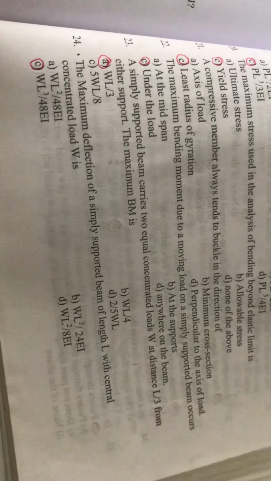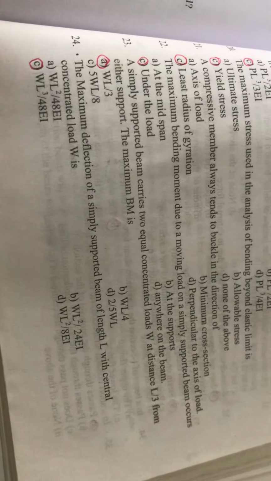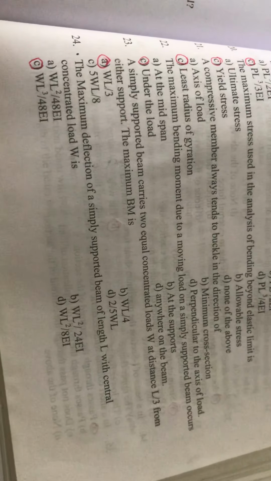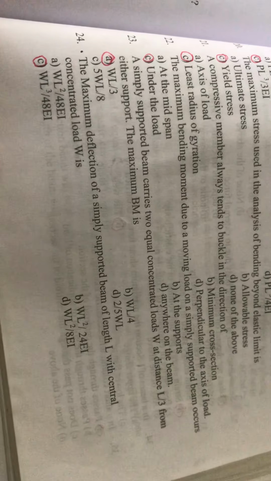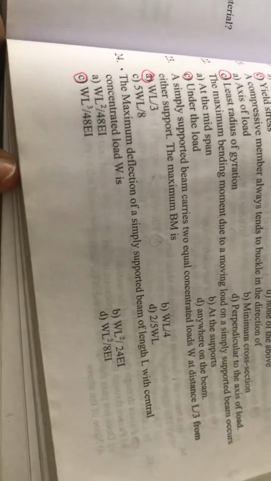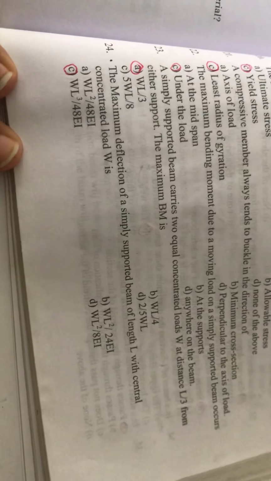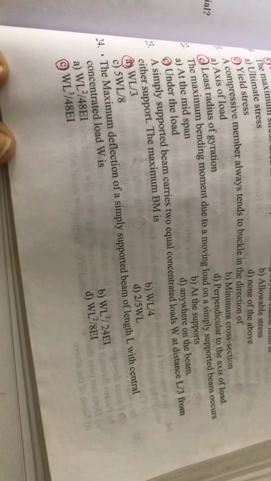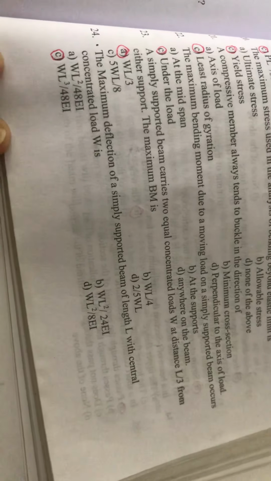A simply supported beam carries two equal concentrated loads W at a distance L/3 from either support. The maximum bending moment is WL/3. The maximum deflection of a simply supported beam of length L with central concentrated load W is WL³/48EI.